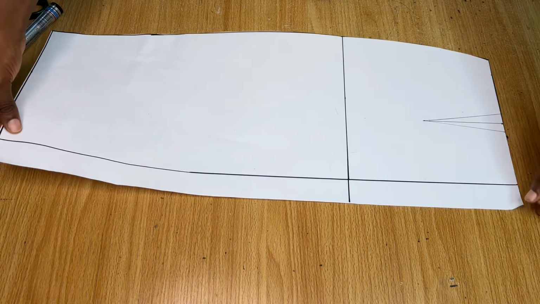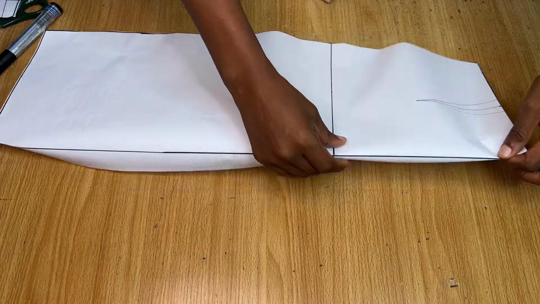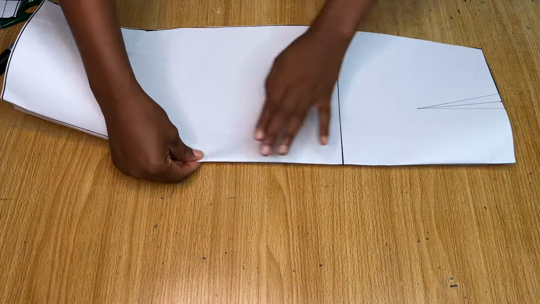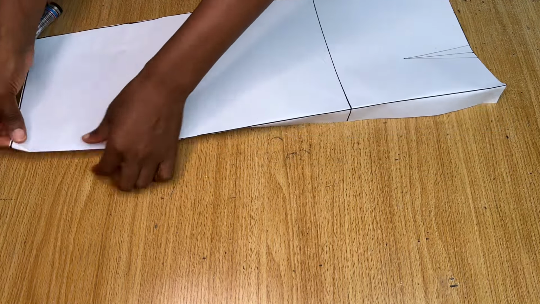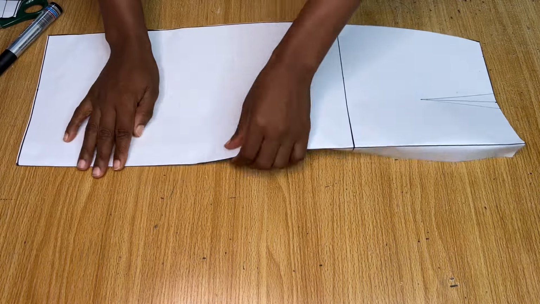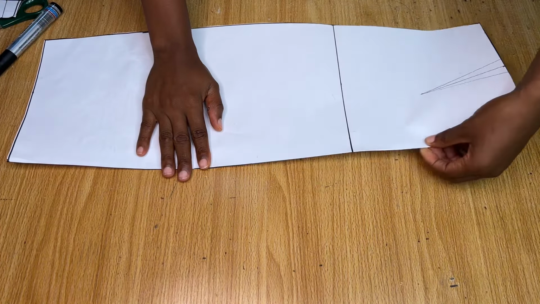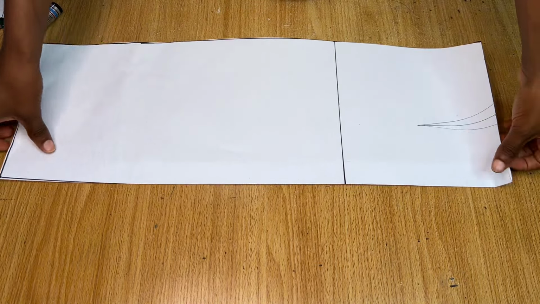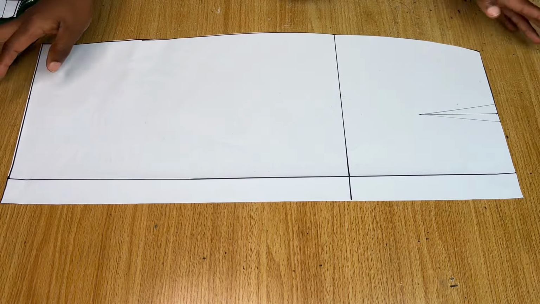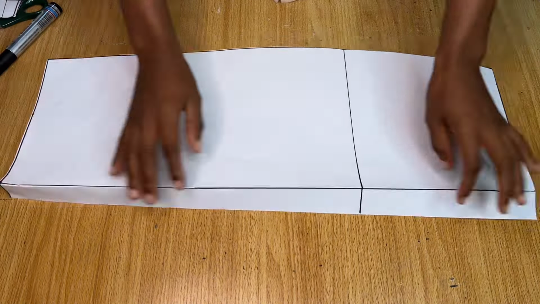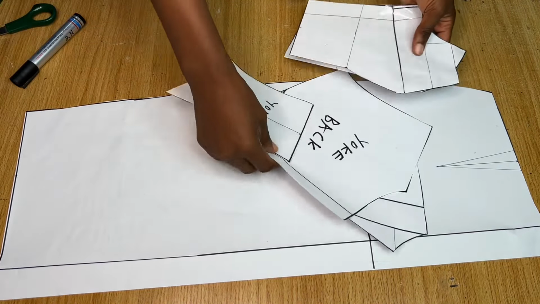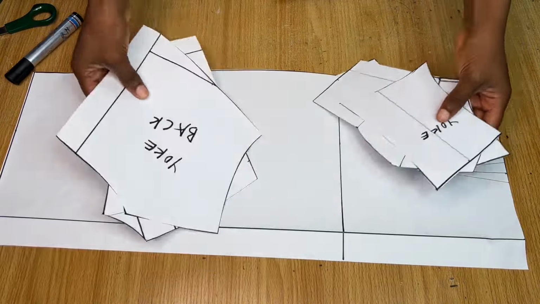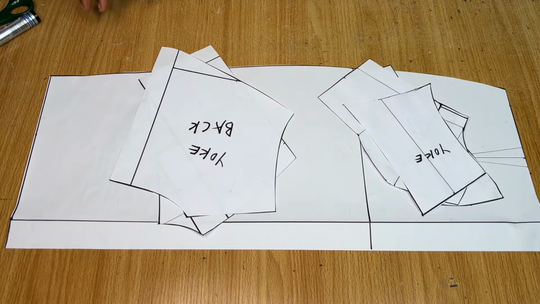So now, if I want to use this to cut out the front pattern, I'll just fold away the zipper allowance like this, and it becomes the front pattern. So that means we can use this pattern paper to cut out both the front and back of our skirt. As it is like this is the front pattern, and if I open it up, this is the back pattern. So I'm going to take all these pieces now and cut them out on my actual fabric, even the upper and bottom parts.